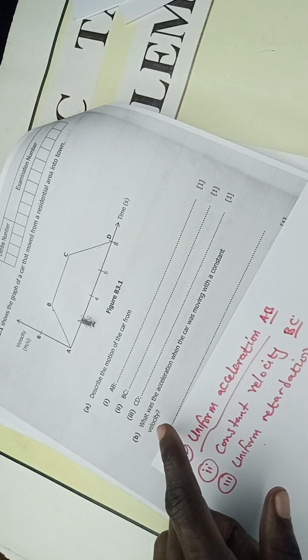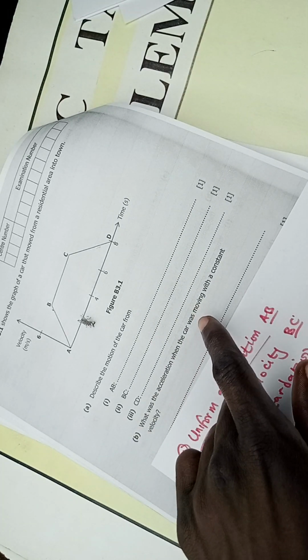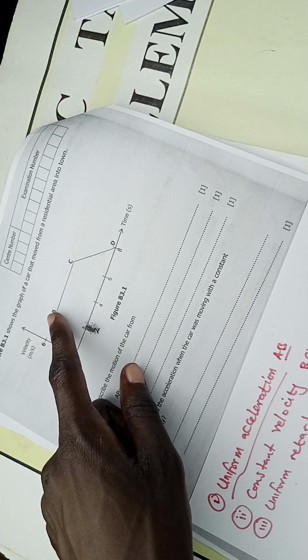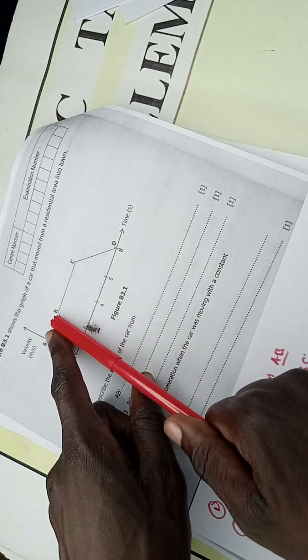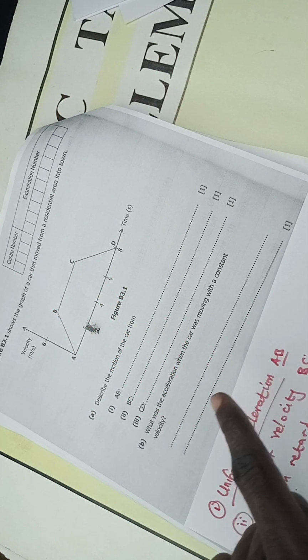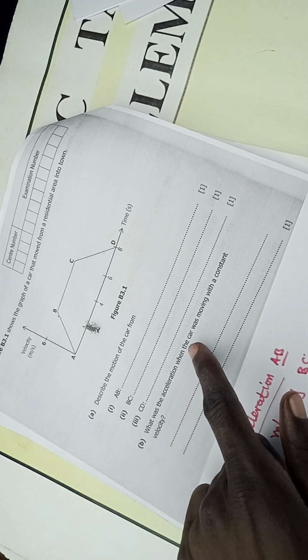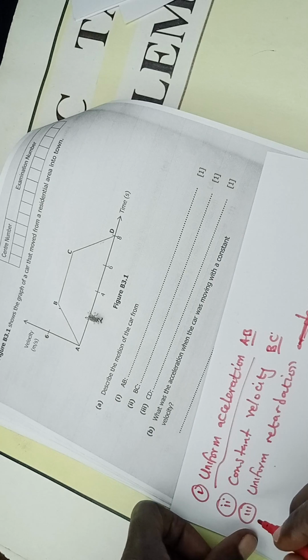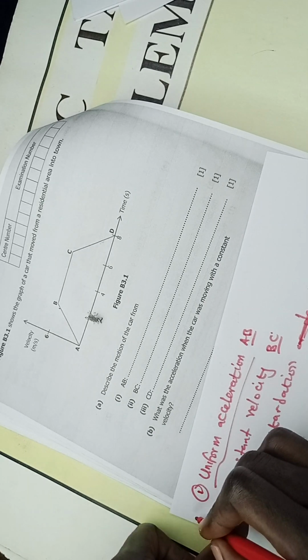Okay, what was the velocity when the car was moving with a constant velocity? So what do you think was the velocity when the car was moving with a constant velocity between B and C? What was the acceleration when the car was moving with a constant velocity? Whenever a car is moving with a constant velocity, it simply means that the acceleration is 0.